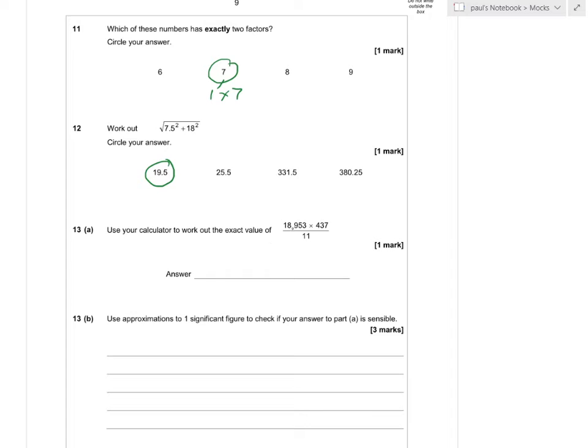Use the calculator to work out the exact value of that. Okay, 18953 times 437, and then divide the whole lot by 11. And I've got 752,951. There's no decimals anywhere, is there?